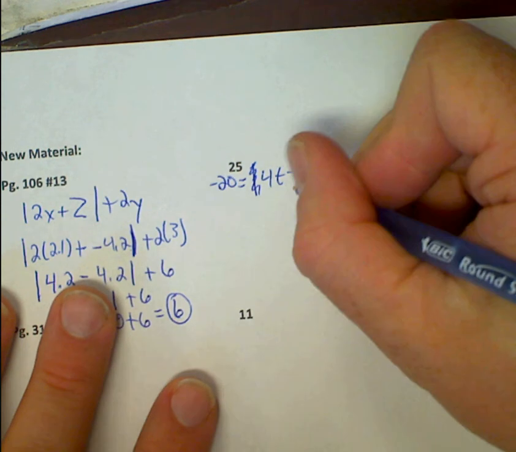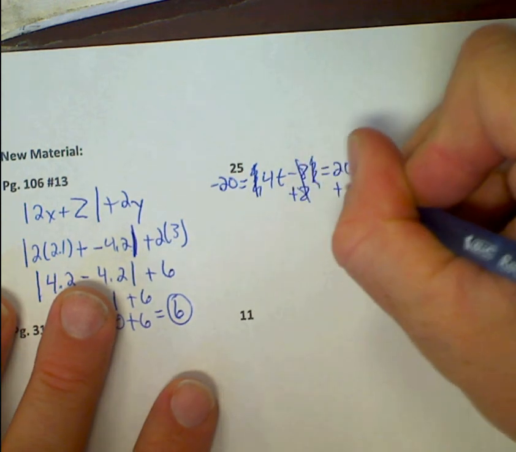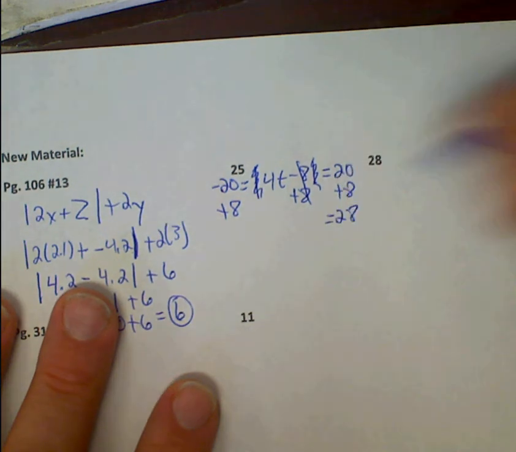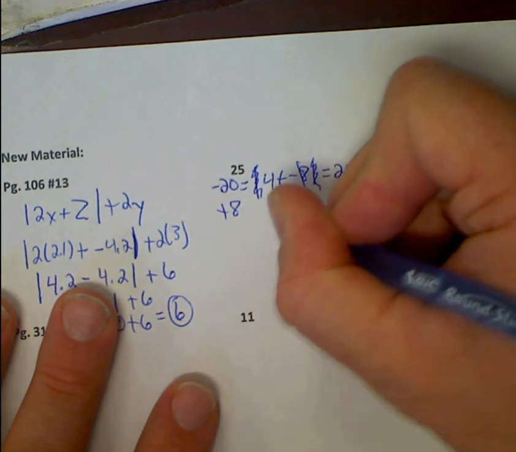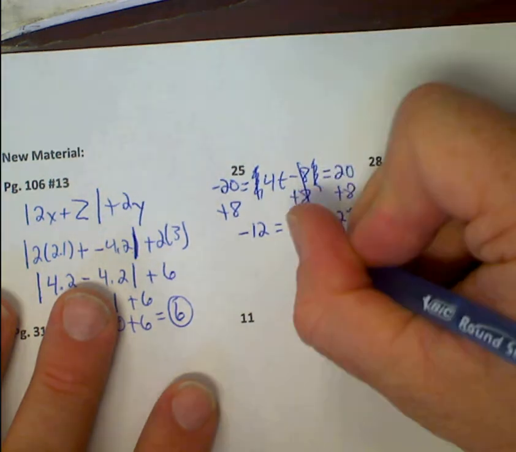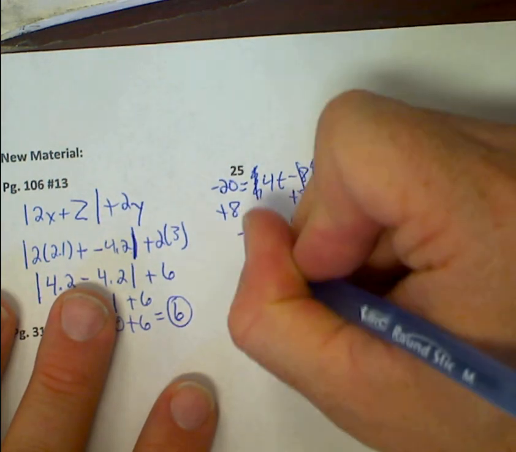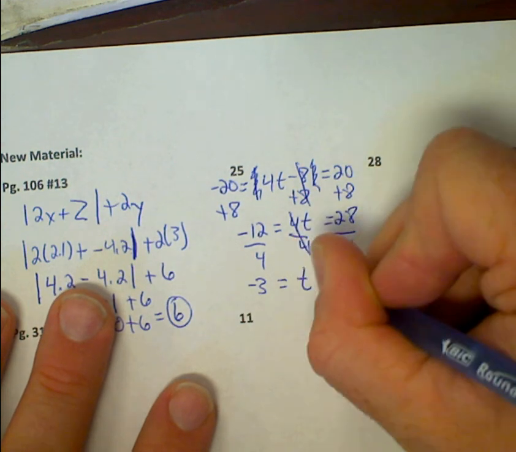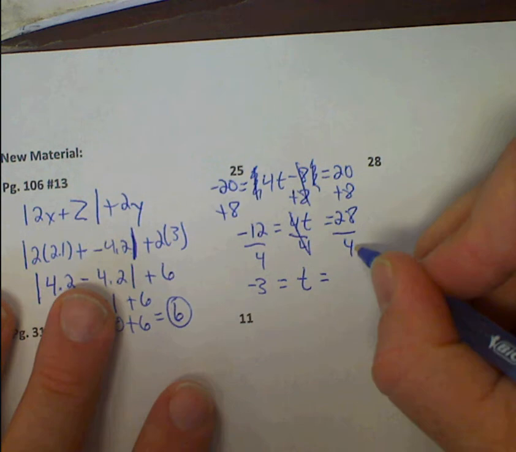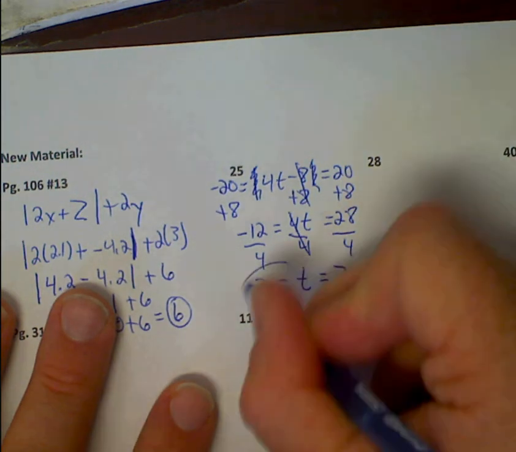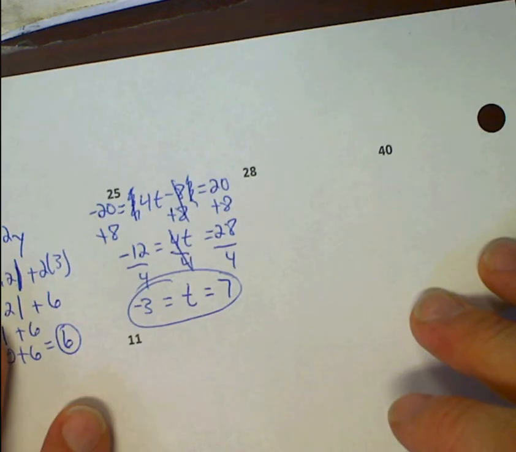I need to solve for the middle, so I'm going to add 8 to all sides. That gives me 28. 4t equals negative 12. Divide by 4, divide by 4, divide by 4. That gives me negative 3 equals t equals, 4 can go into 28, 7. There are my answers.